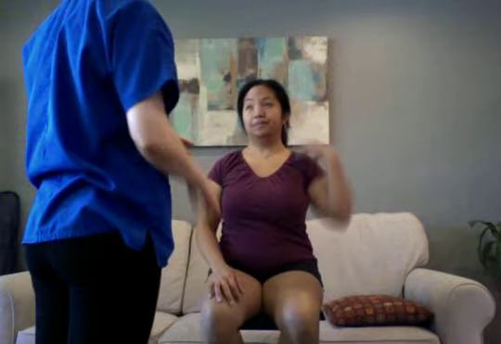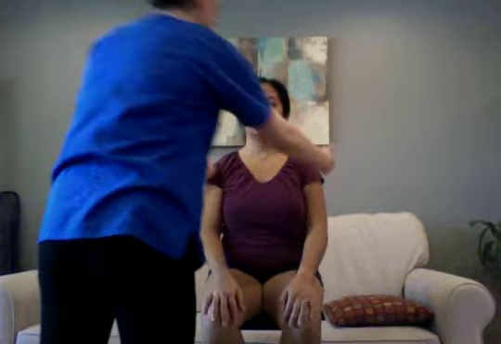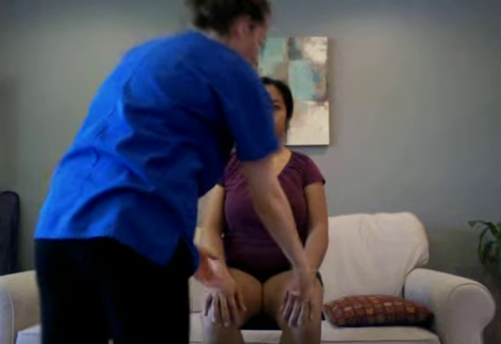So we're going to now do the upper extremities. I am looking at your skin. I'm not noticing any lesions on the skin. I'm feeling for the temperature. I'm palpating that, which is normal.